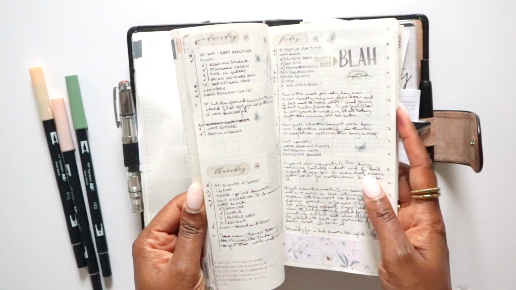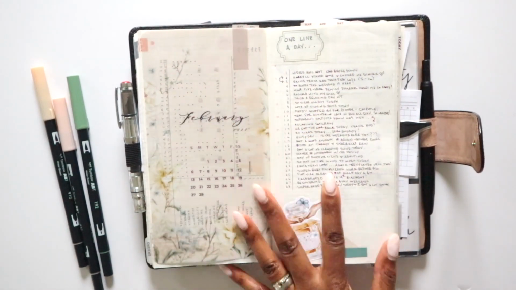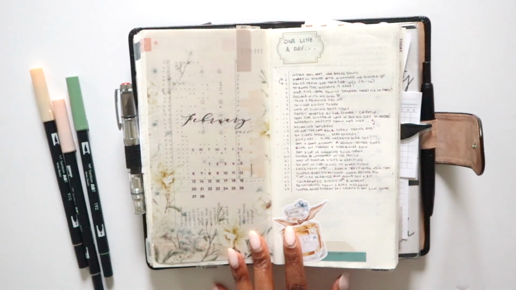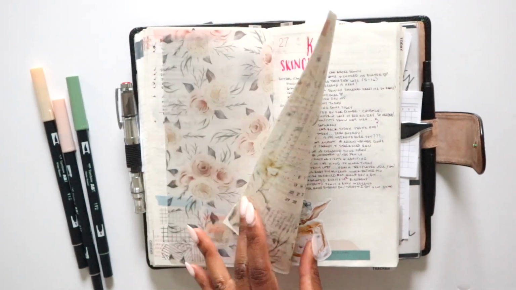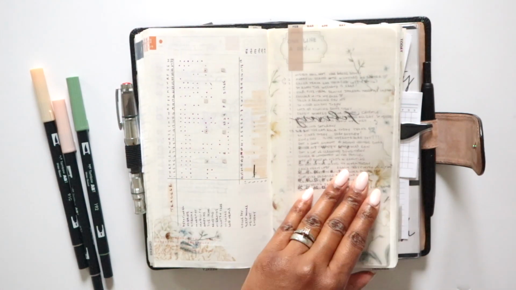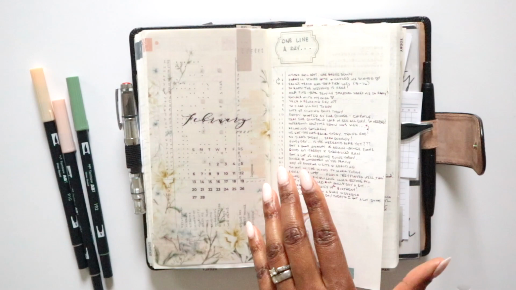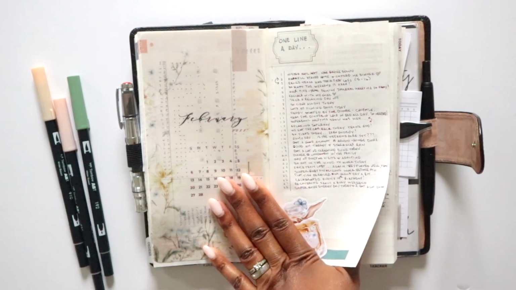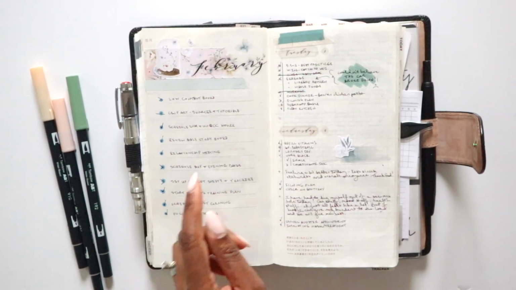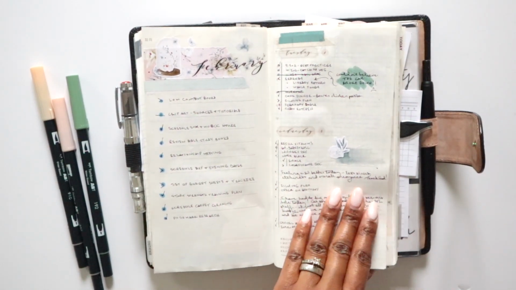The same as what you've seen previously. I do have what I call the monthly collections. So the first few pages in the beginning of those dailies has my tracker, my one line a day, a nice calendar page from Sterling Ink, and then my February or monthly task list. And then I get into my dailies.